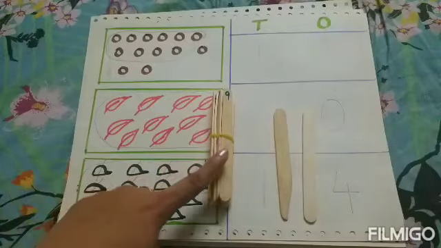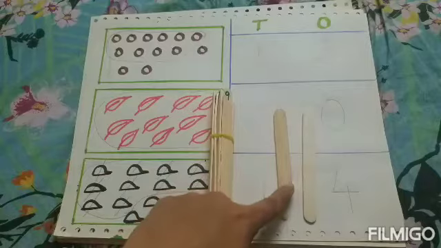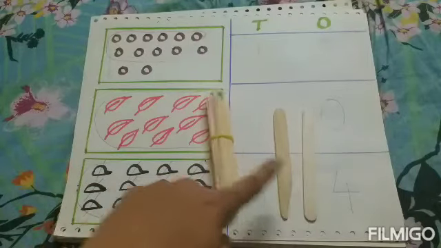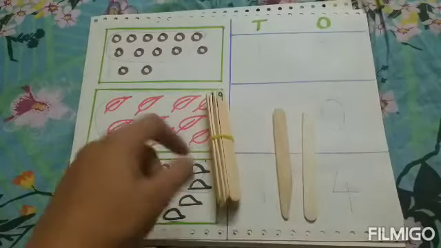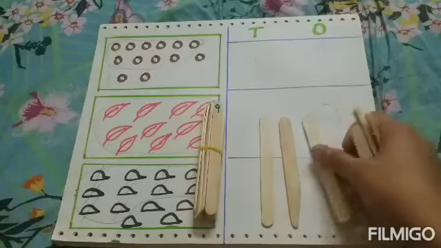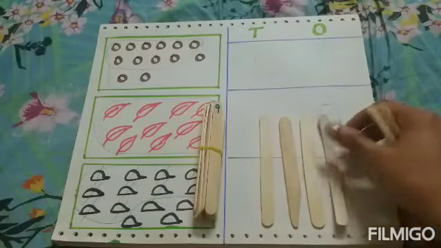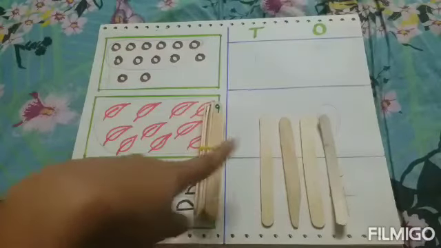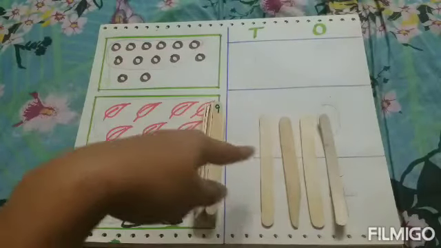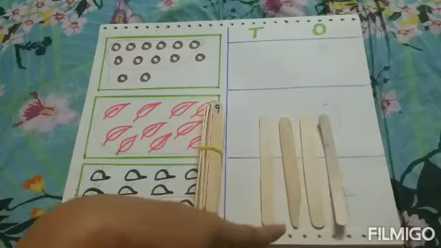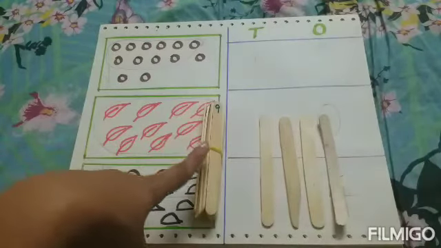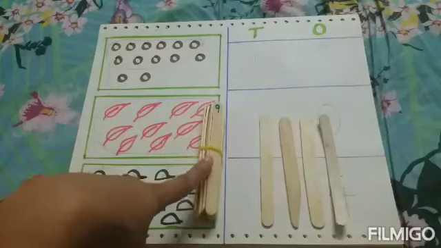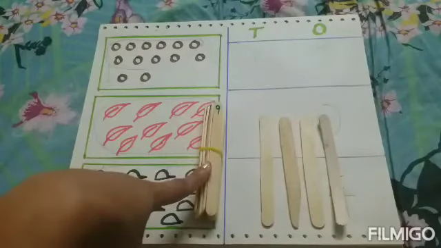They will say this is 10 and here 2 sticks are there. It is 10 plus 2, 12. So this is how they calculate. You can add some more sticks and ask the same question. What number is this? They will say 10 plus 4, 14. They will count the sticks one by one and they will form the number and add it with 10. So this is how you can teach them the numbers.